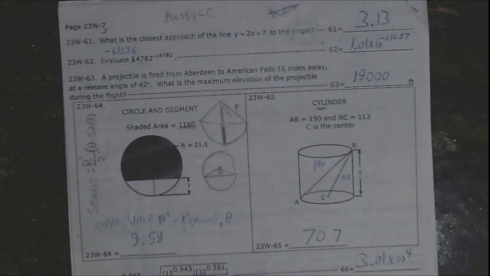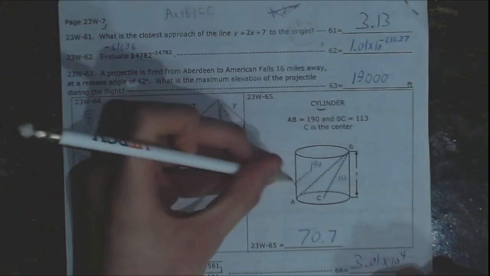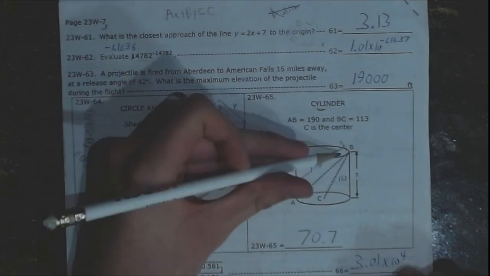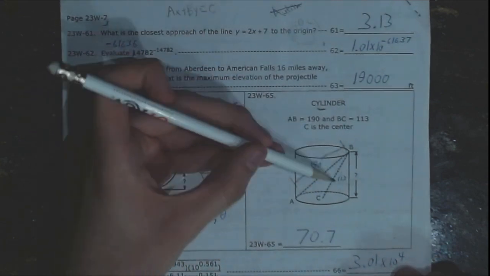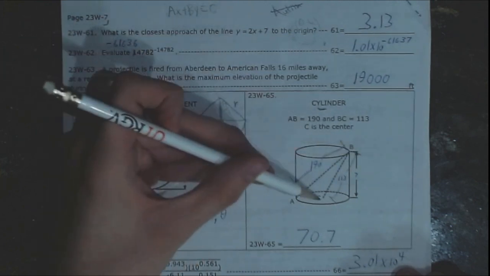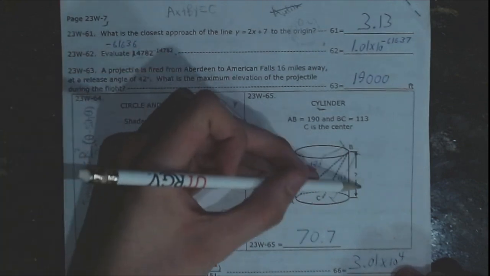And our last question, 65. This one's an easy one. We have AB, which is 190, and BC, which is 113, and C is the center of the circle, and I want to know what this height is.